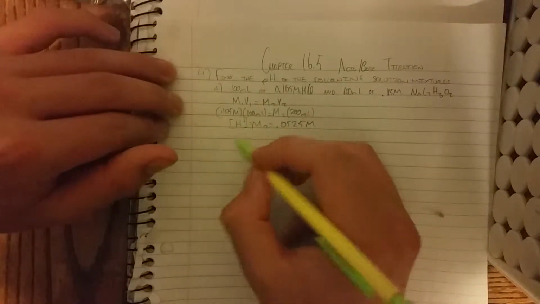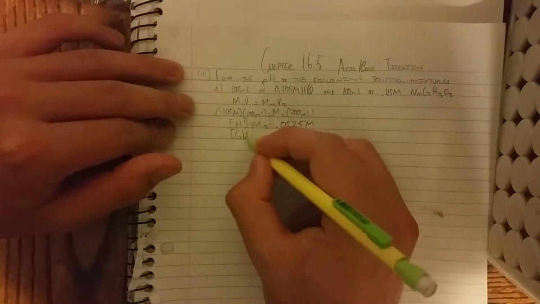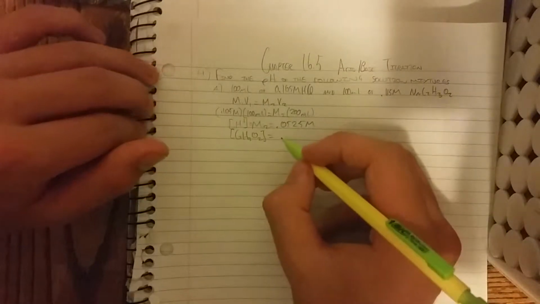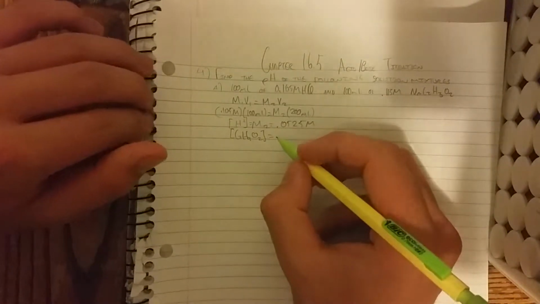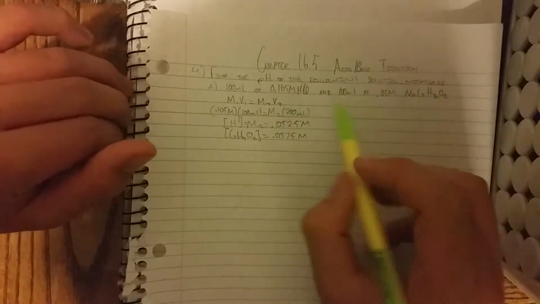Moving on. When you do the same thing again for your sodium acetate, we're just going to look at the acetate concentration, because for the same reasons they are equal. That is going to equal 0.0575.